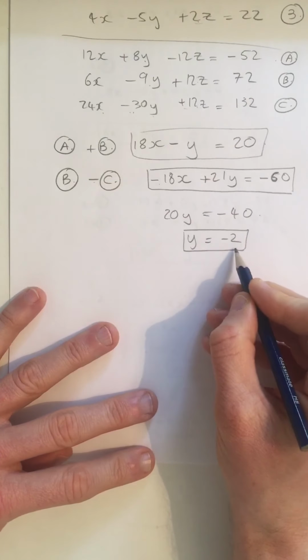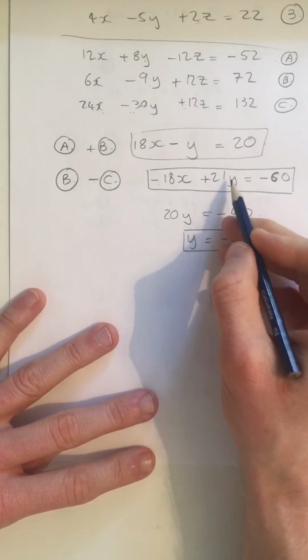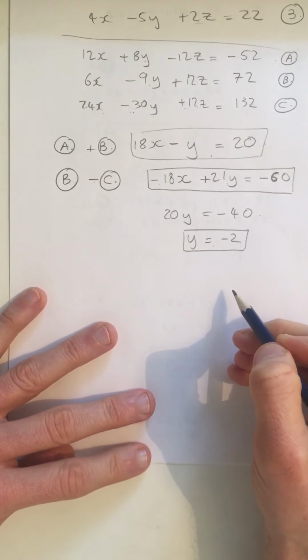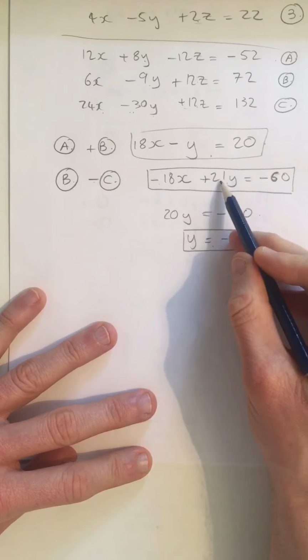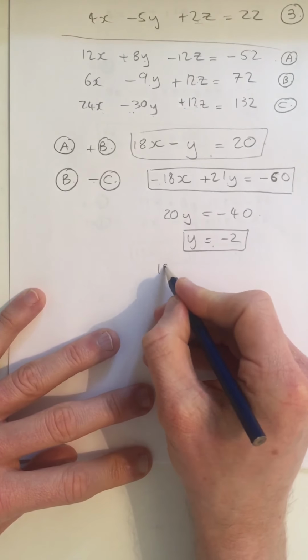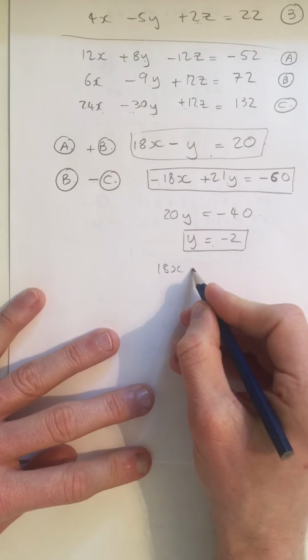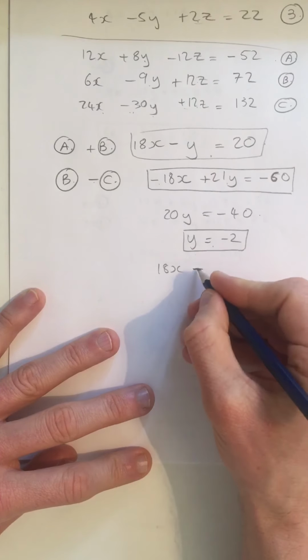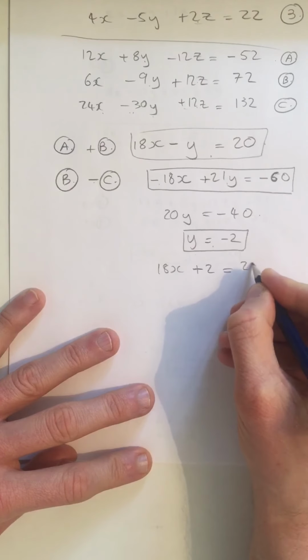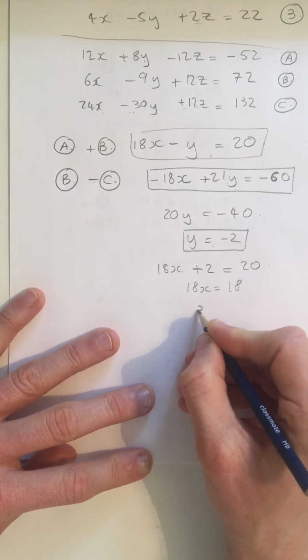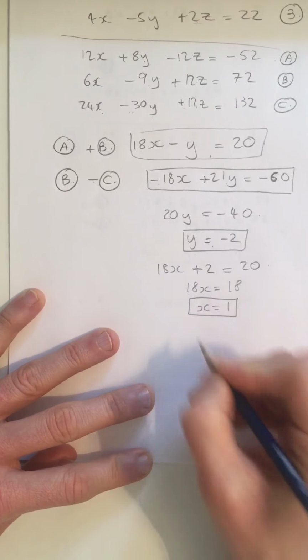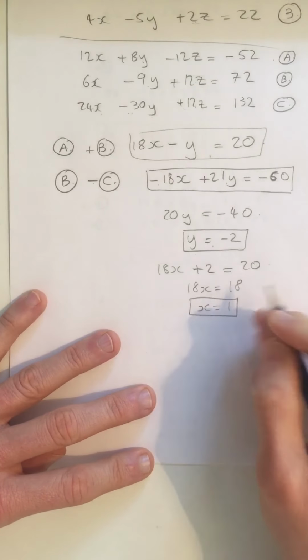Now I know that y is minus 2, I can substitute that back into either here or here to work out x. I'll substitute it in here because it's easier. Don't need to worry about the 21 then. So I'd get 18x minus 2, so that's going to be plus 2, equals 20. So 18x equals 18, x equals 1. So I've got x and y.